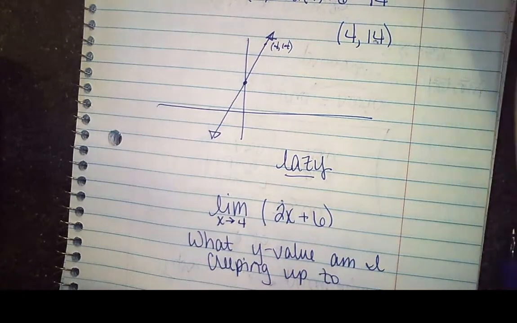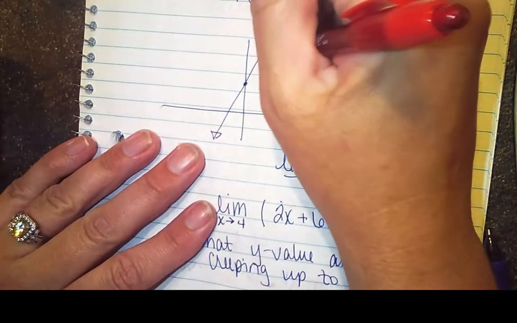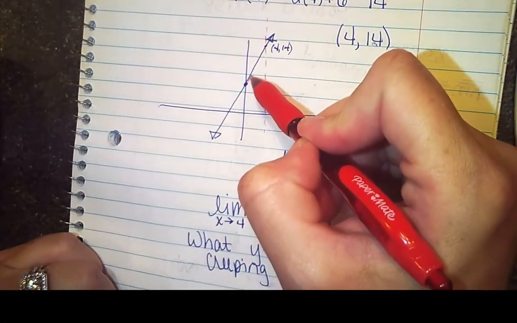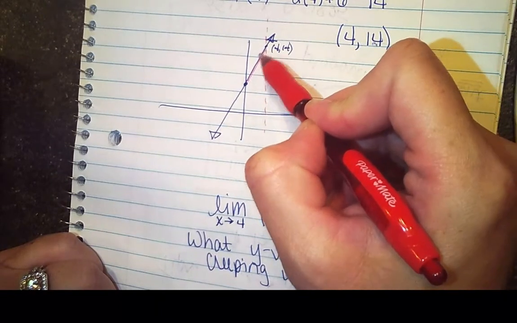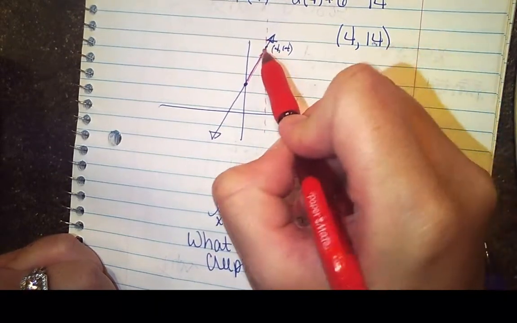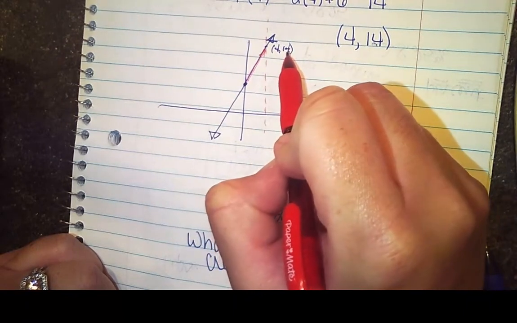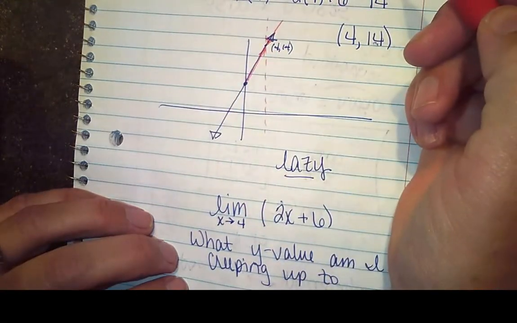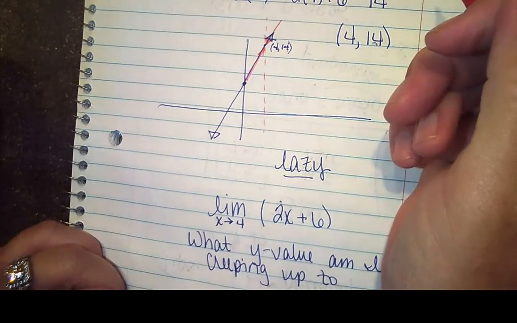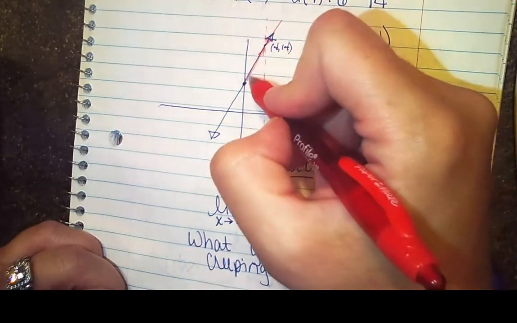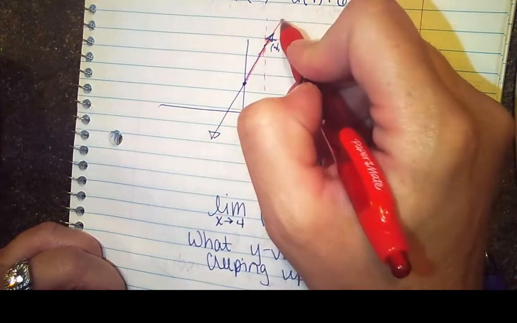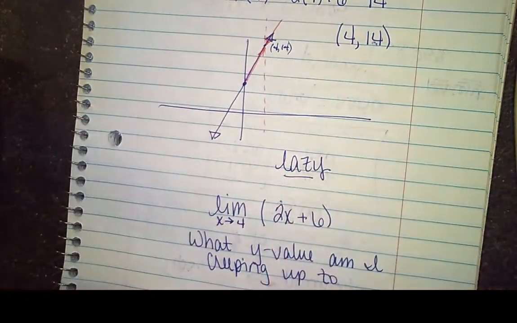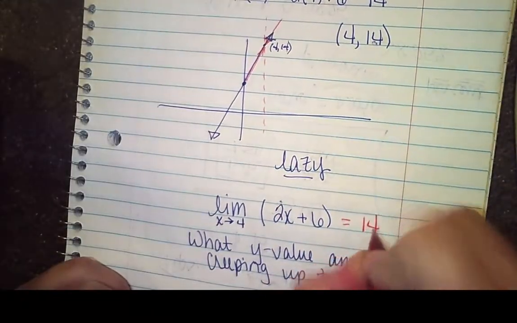So in other words, if this is my x value of 4, as I creep up to an x value of 4 along my function from this side, what y value am I creeping up to? Well, I'm creeping up to a y value of 14. As I creep up to an x value of 4 from the right, what y value am I creeping close to? Well, I'm creeping close to 14. So as I come at it from the left, I creep close to 14. As I come at it from the right, I creep close to 14. Does 14 equal 14? Yes, it does. So my limit is 14.